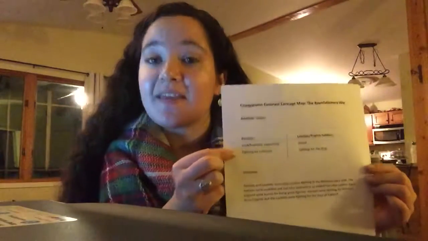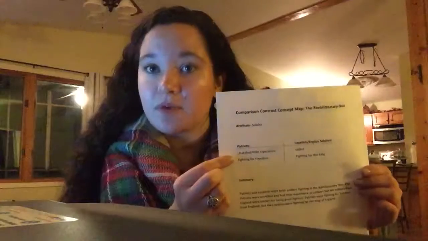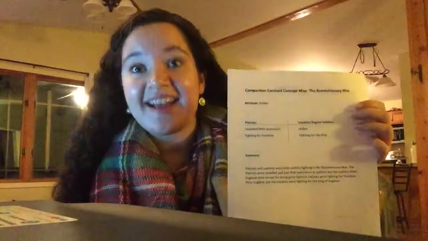Who fought in the Revolutionary War? The soldiers. Good job. How many different soldiers were there? There was the Patriot side and the Loyalist side, or the English soldiers. Good job. Okay, let's compare these two. Now, the Patriots, what do we know about them? They had little experience. They were pretty unskilled as soldiers, okay? What about the English soldiers? They were skilled. They did have experience, right?